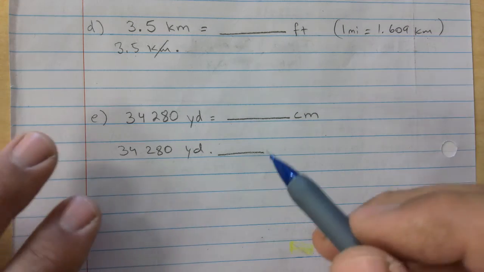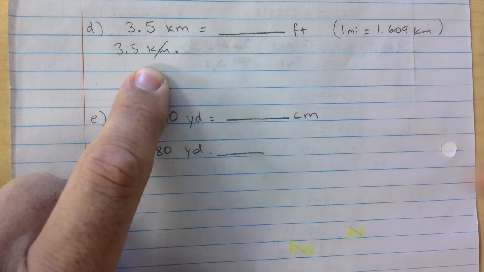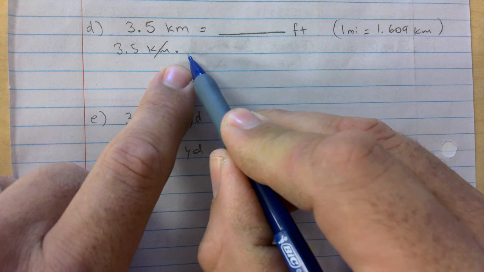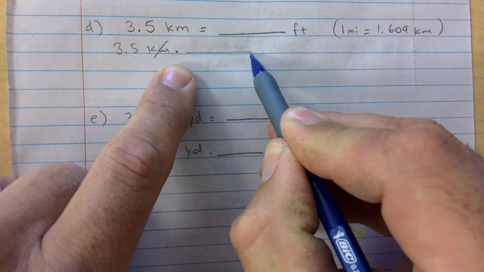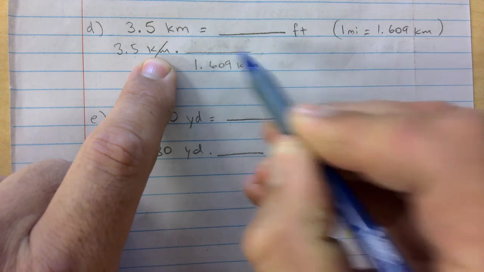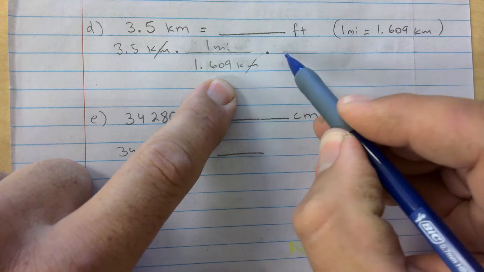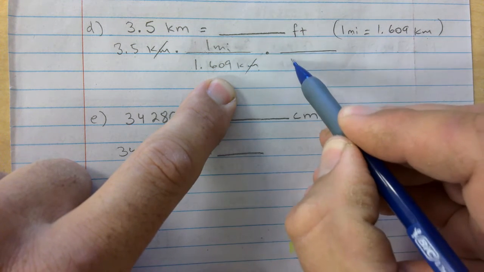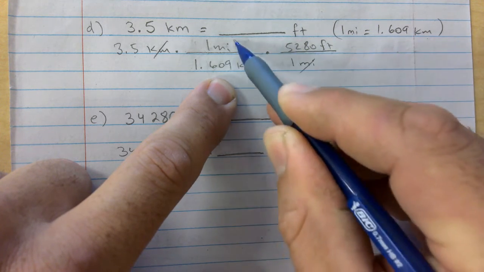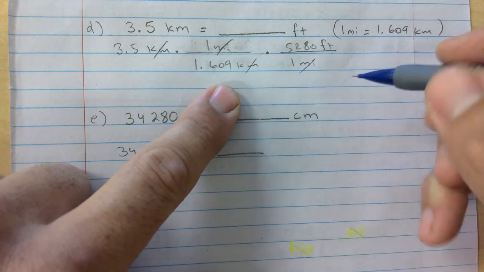All right, so here we go. We've got to make a correction to this. I told you that 1 mile had 1.609 kilometers, and I mixed it up in my previous example, so I will redo it. Kilometers go down here, and the 1 mile goes up here, so kilometers will cancel out. I know that 1 mile has 5,280 feet. Cancel, cancel. So I had to redo everything because I started wrong, okay?